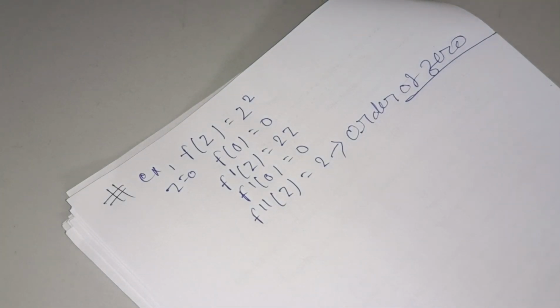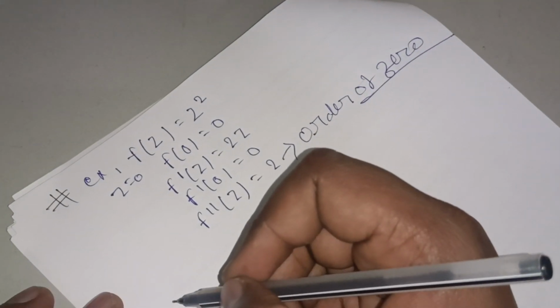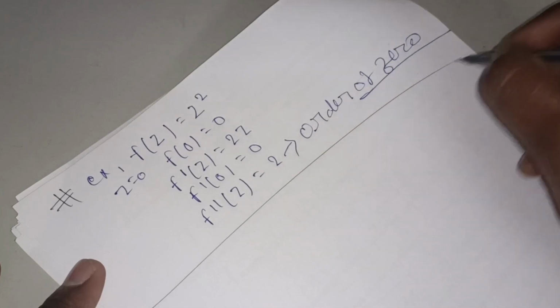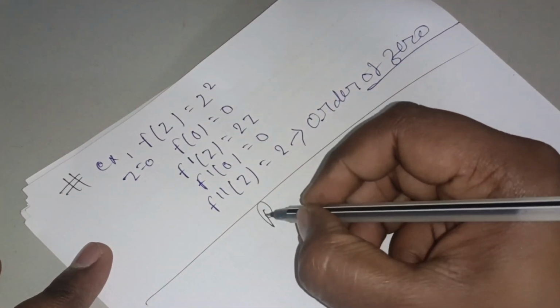So now we will see another topic, that is regular point.